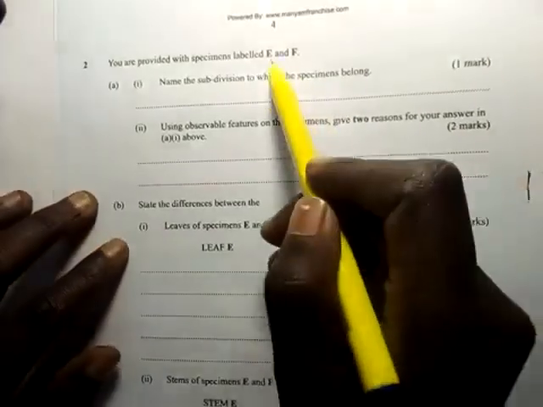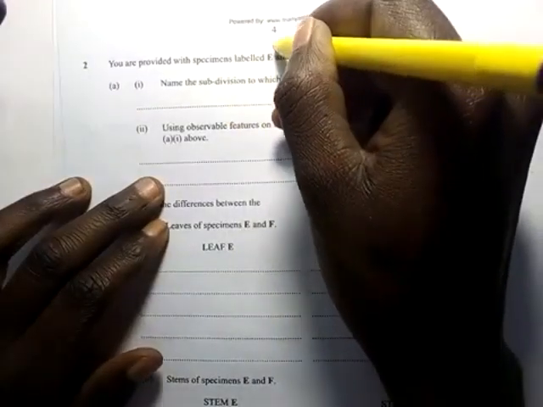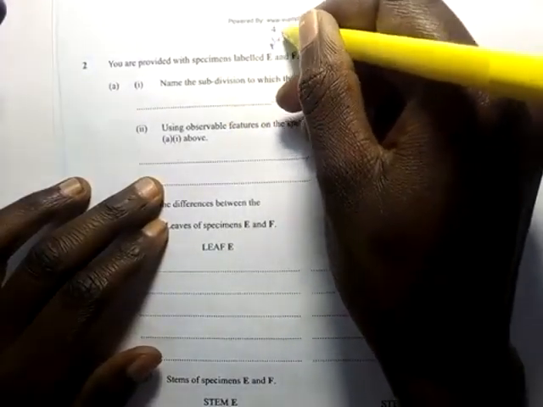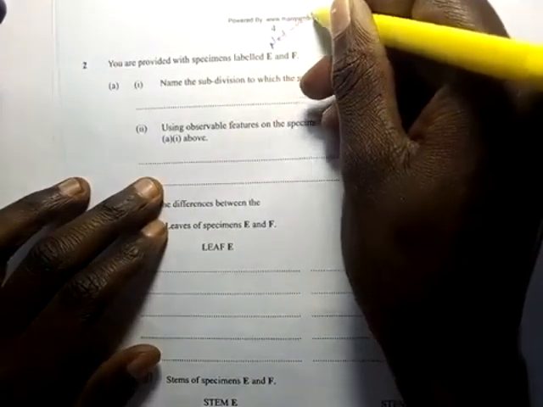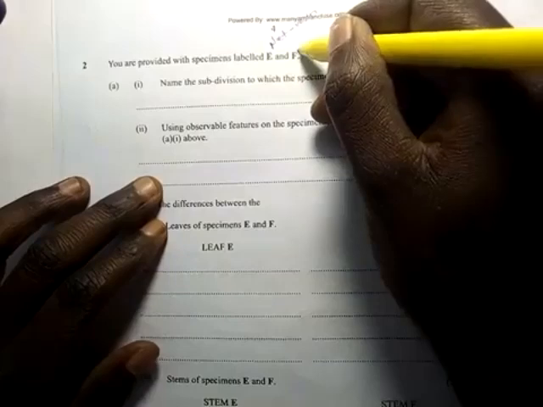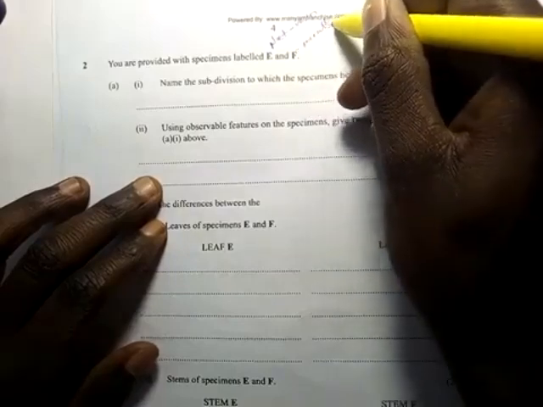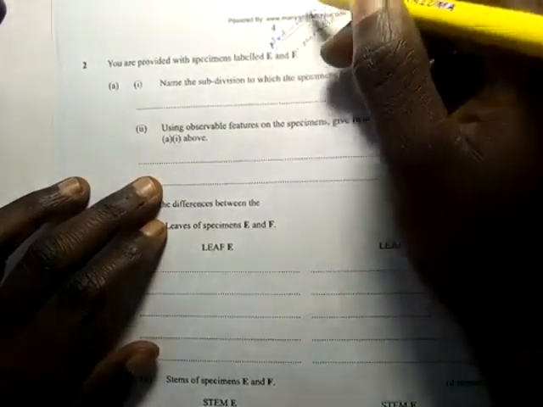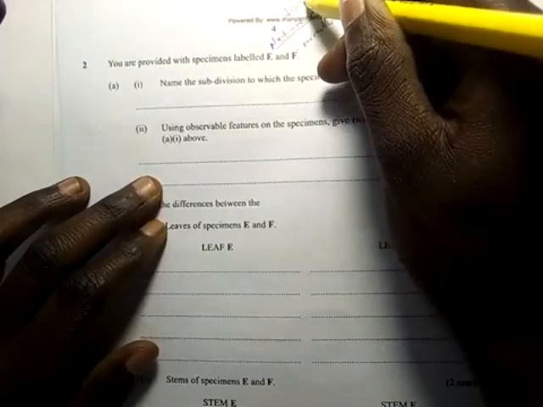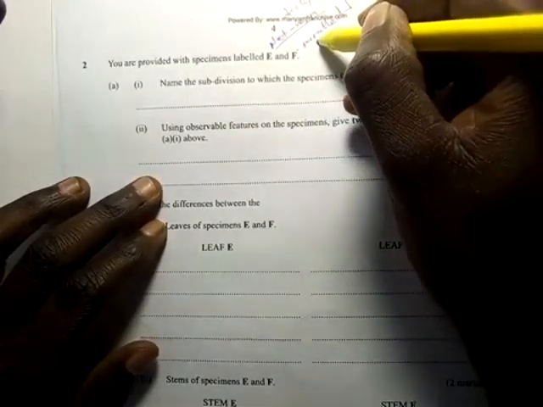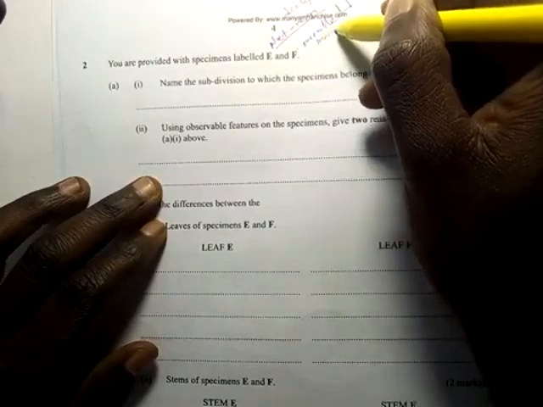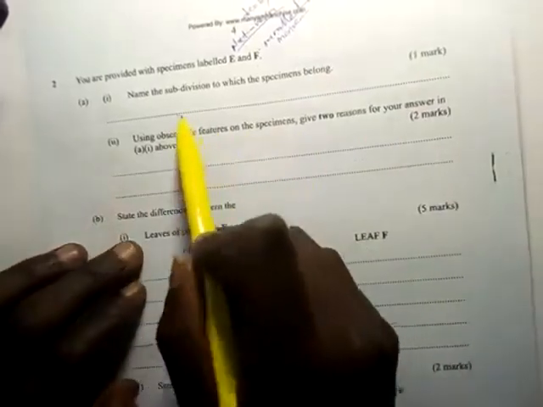Question 2. You are provided with the specimen labeled E and F. E and F, these had the network veins and had the broad leaves like a bean, and this one had parallel veins like for maize. Now this is from class Dicotyledonae, this is from class Monocotyledonae. That was what I observed.